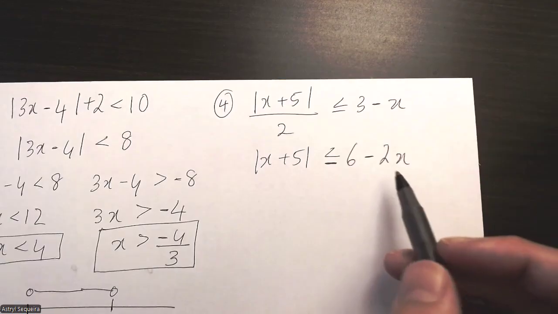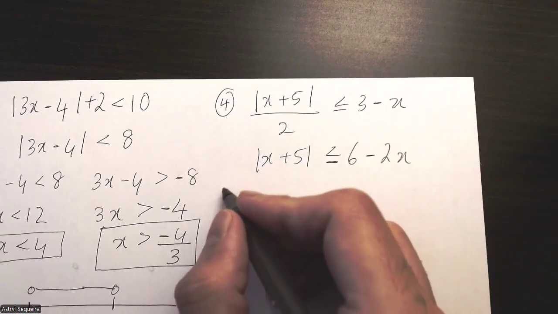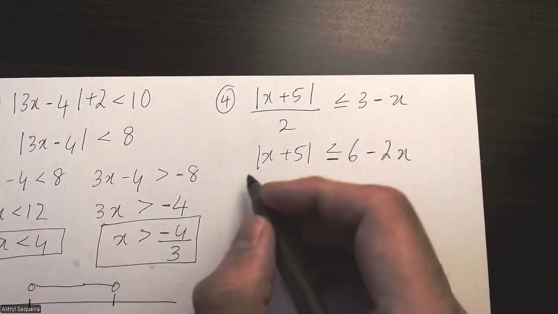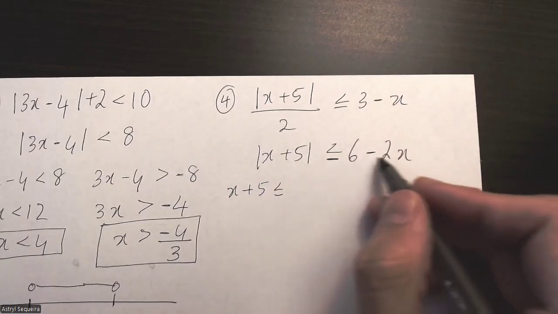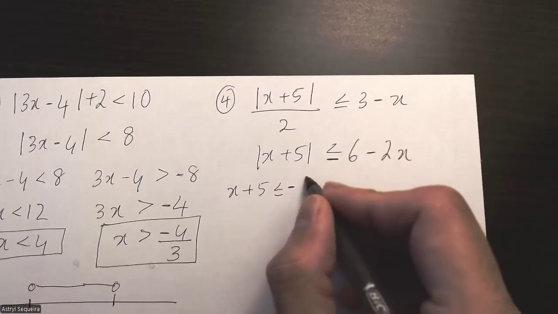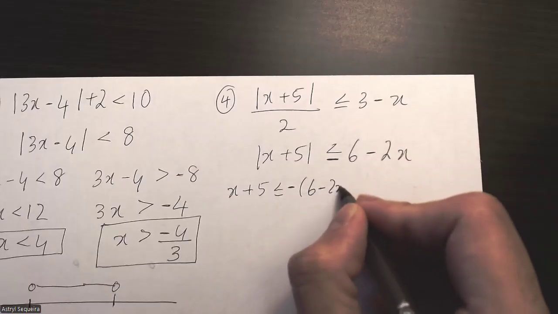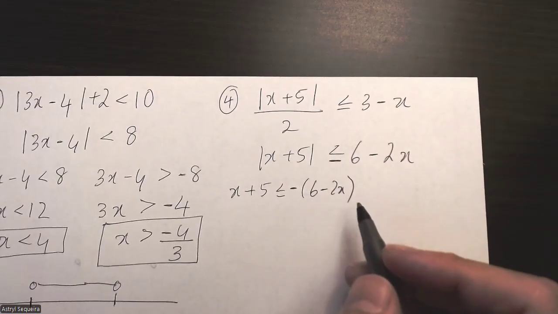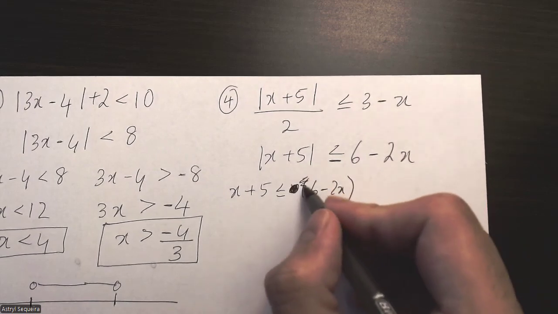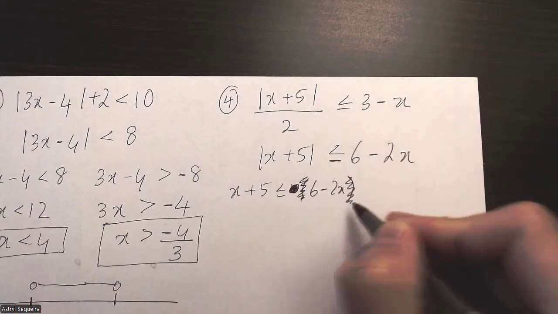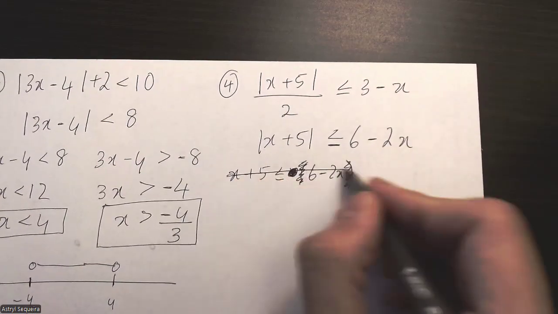Next, I want to get rid of the absolute sign. You can do this either in one step or two steps. So x plus 5 is less than or equal to... when you add the negative on this side, make sure you put a bracket and include both terms. Oops, actually, this is the positive one, not the negative one. So I didn't have to do it over there. Let's redo that.